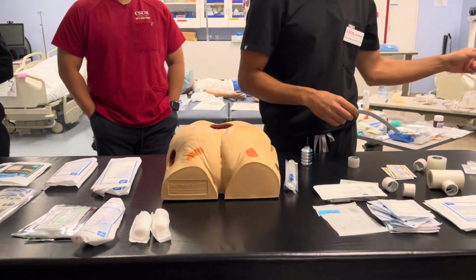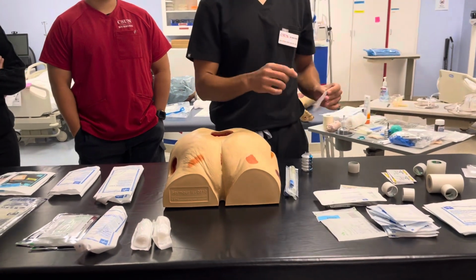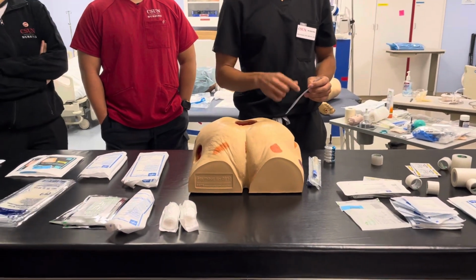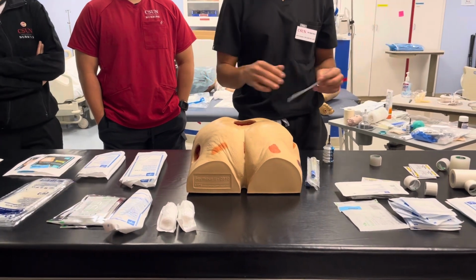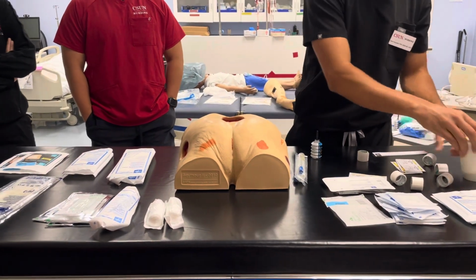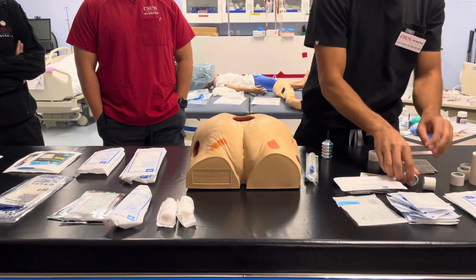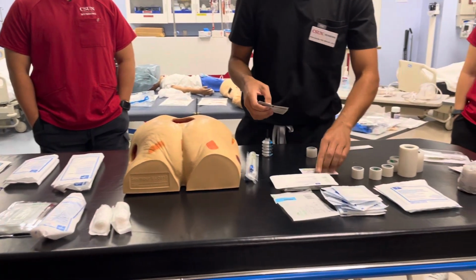Is wound care always sterile? No. Think about the question. Wound care, unless in the OR, is always clean. Clean. Okay. If I'm in the OR, this is a sterile process. Like if you were doing surgical debridement, we do that in the OR.